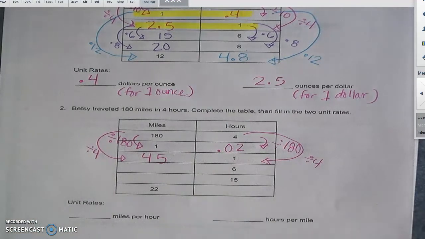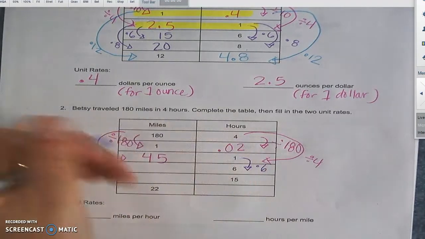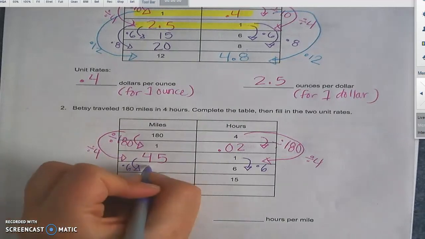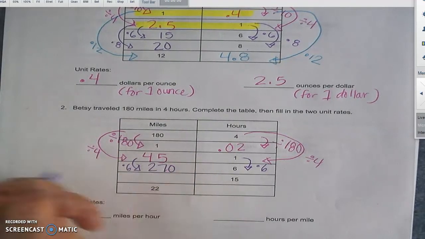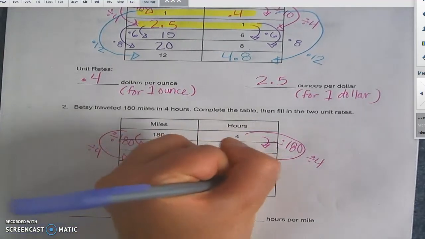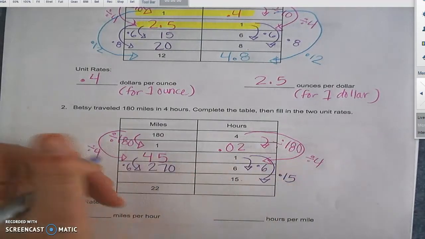So then I need to find 6 hours. So I'm going to do 1 times 6 to get me up to 6. And 45 times 6 gives us 270. Then for 15 hours, I'm going to go from 1 again, because that's a pretty smooth jump. 1 times 15 gives me 15.